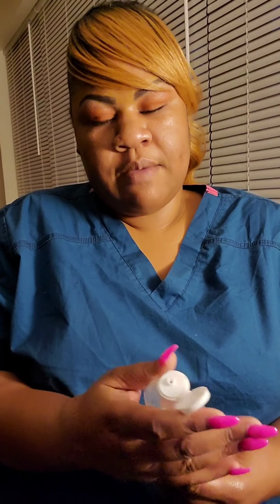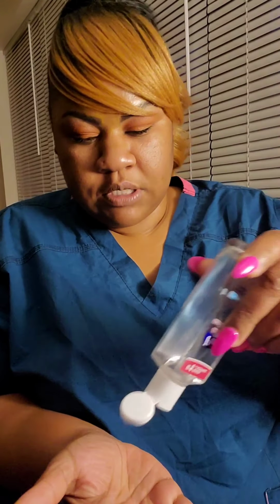So we're going to go ahead by getting our hand sanitizer. We're going to apply a nice amount to the palm of our hands. And when you're using hand sanitizer, the whole process should take about 20 seconds. So you want to do palm to palm first.